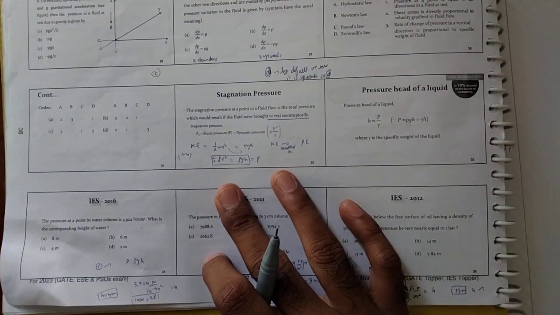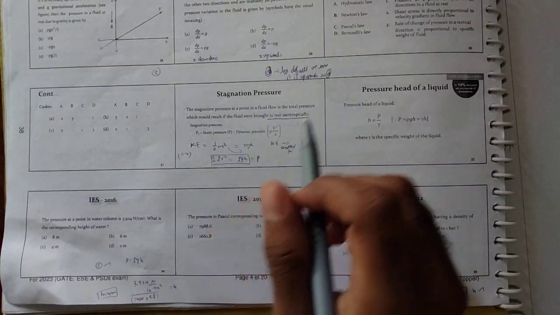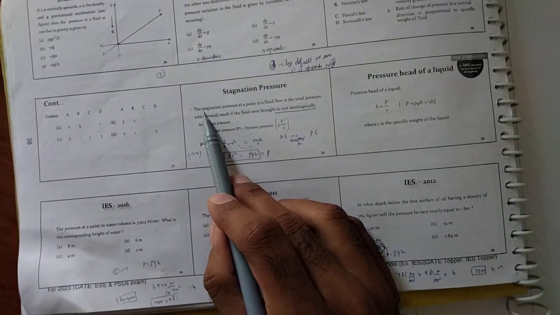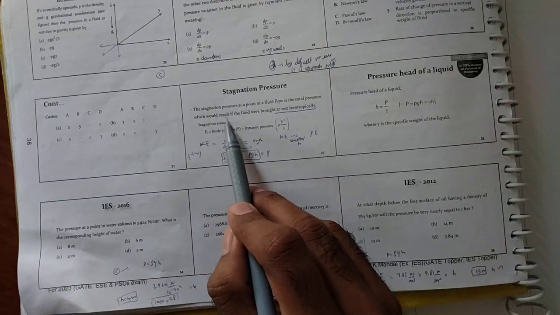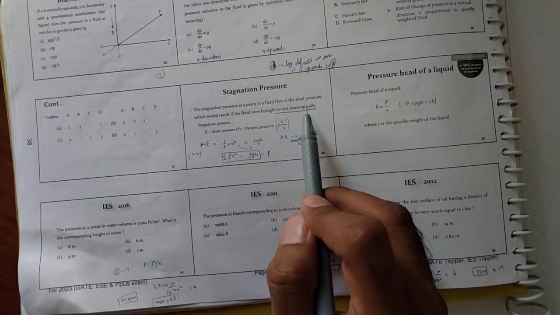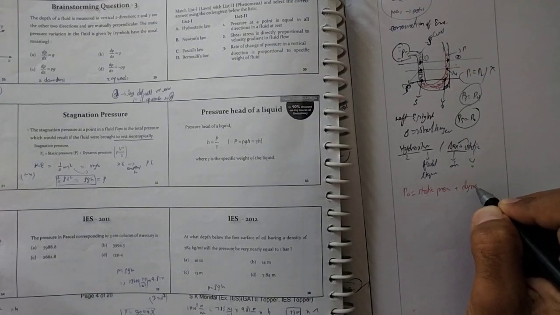Another interesting thing we have to look at is this one, stagnation pressure. Stagnation pressure is very simple, guys. The stagnation pressure at a point in a fluid flow is the total pressure which would result if the fluid is brought to rest isentropically. What's the formula of stagnation pressure? This is one of the most important formulas. Stagnation pressure equals static pressure plus dynamic pressure. I'll show an example.